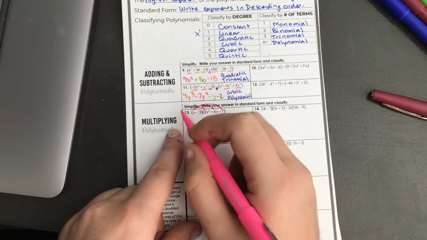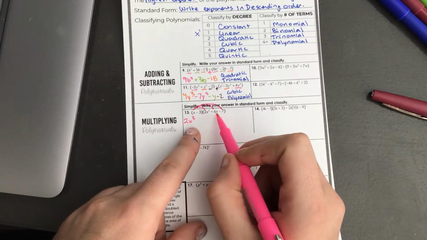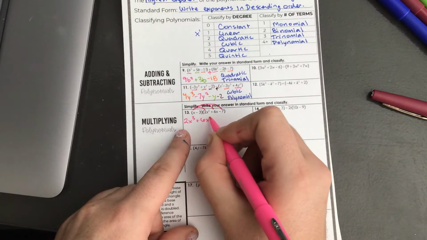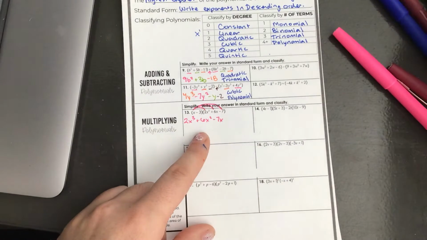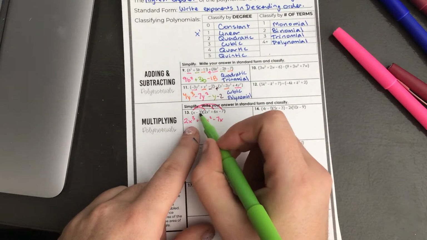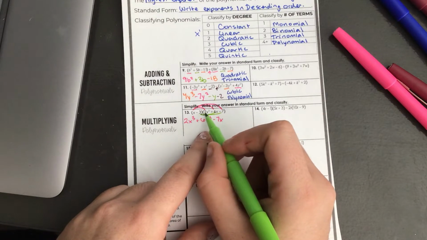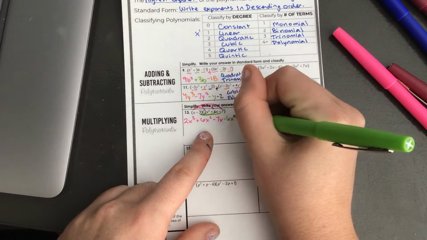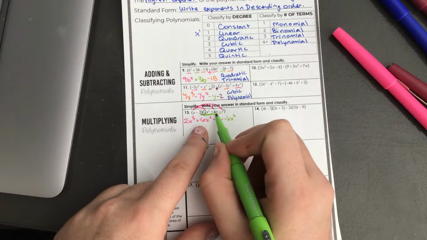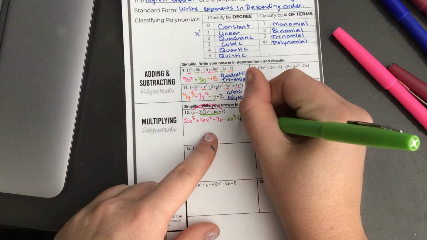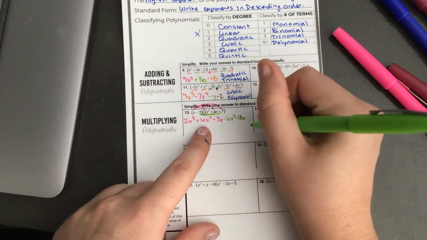X times 2x squared, that gives me 2x to the cube power. X times 6x gives me 6x squared. X times -7 is -7x. Then I'm going to do everything underneath. -3 times 2x squared is -6x squared. And then we have -3 times 6x gives me a -18x. And finally, -3 times -7 is a +21.